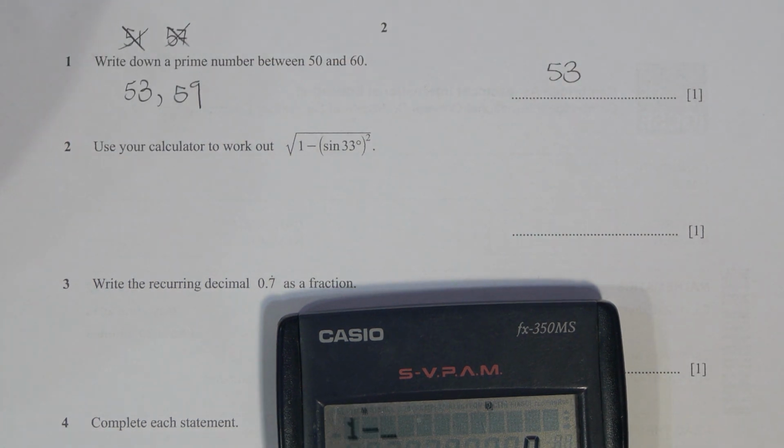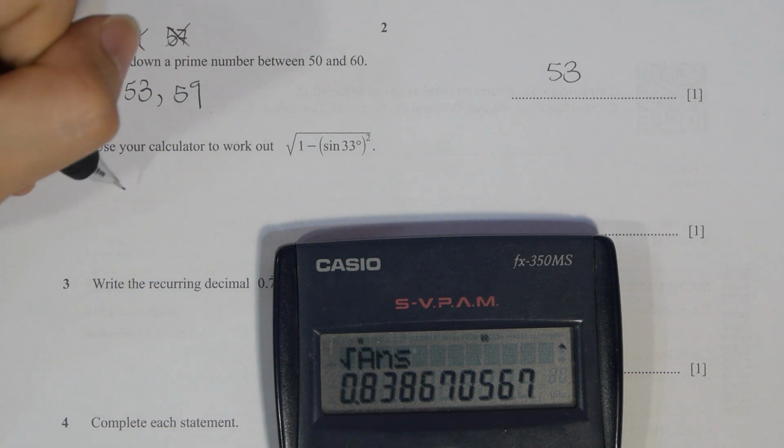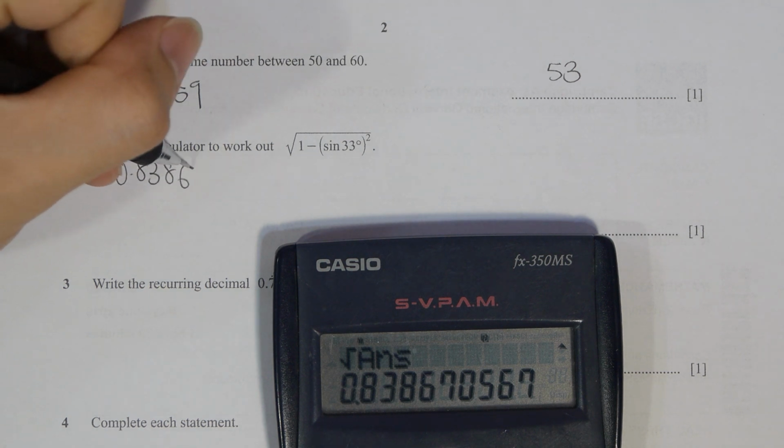Question 2, pretty straightforward. Simply type this into your calculator. Then I rounded it up to 3 significant figures. So the answer will actually be 0.839.